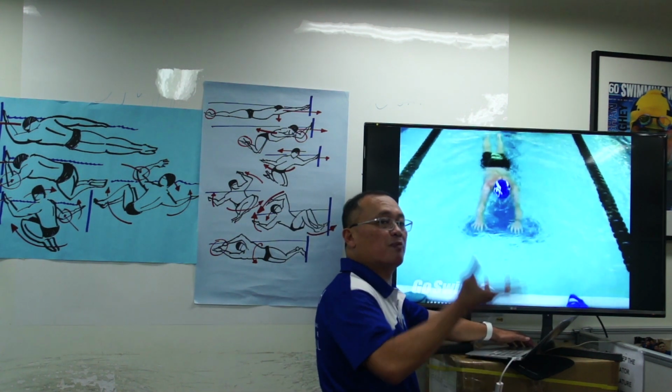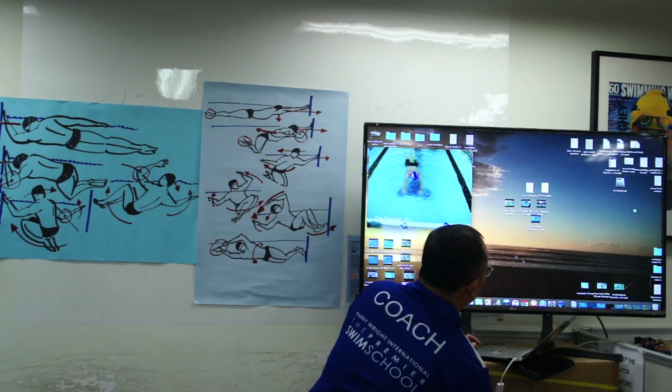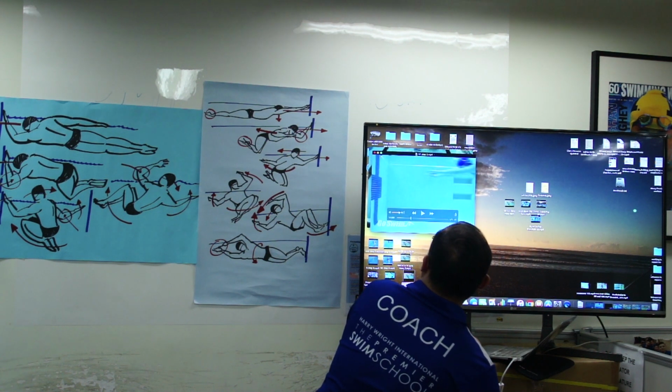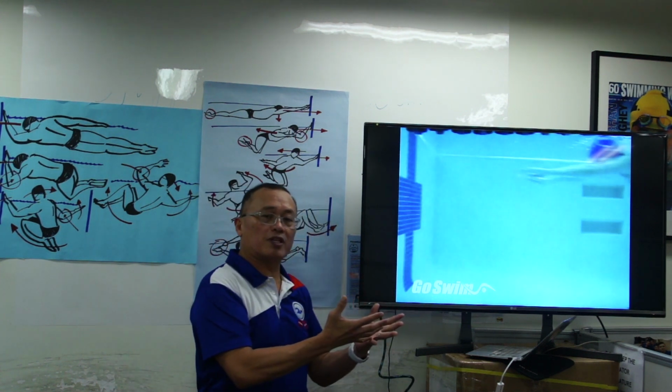Remember all these points before we discuss the open turn. Okay? All right, now we go to step 2. On step 2, we're going to do that same collapse that we did on step 1, but now we're going to combine it with the knee tuck.